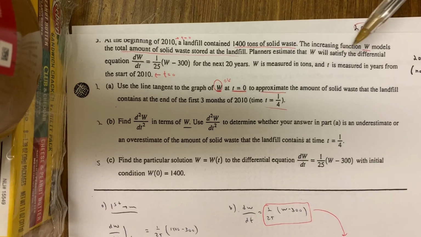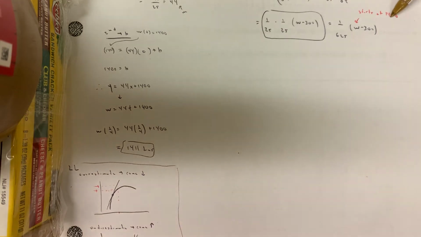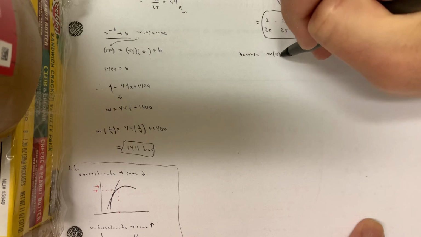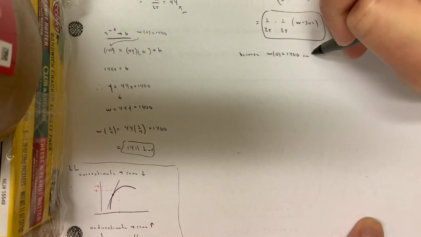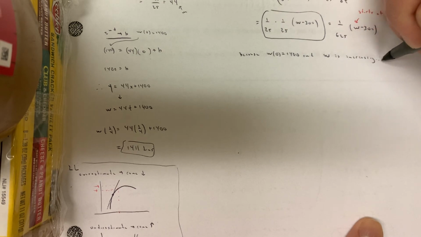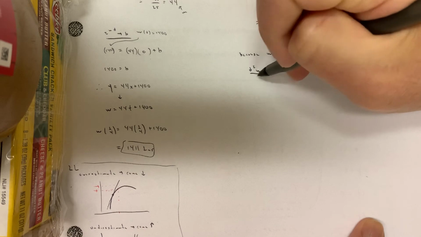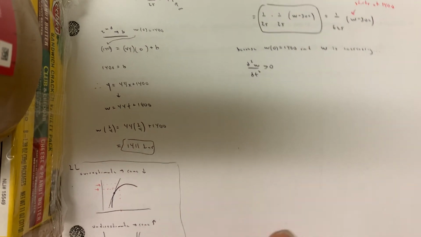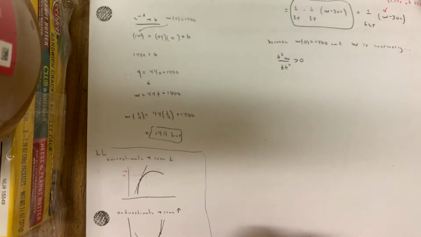What happens after that? Oh, the increasing function W. So W is always increasing. The smallest W is ever going to be is 1,400, which means d squared W over dt squared is going to be positive, because W of 0 equals 1,400 and W is increasing. We could say d squared W over dt squared is greater than 0. And if that's true, that means W is going to be what? Concave up, which means we have an underestimate.